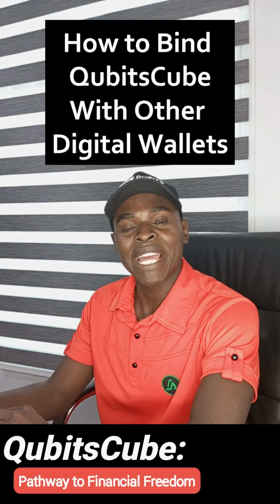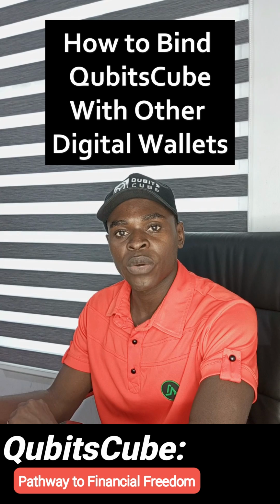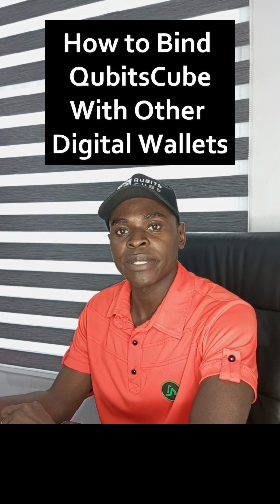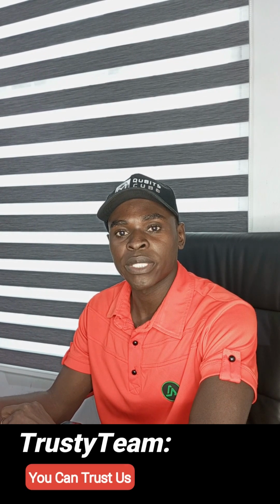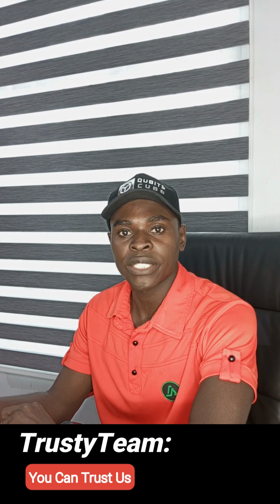How to bind your QubitsCube account with other digital wallets like Bitget and Bybit. Very important. Before you can deposit or recharge from Bitget or Bybit or other digital wallets, you need to bind it together with your QubitsCube. You can as well withdraw to those other platforms once you have binded it together.